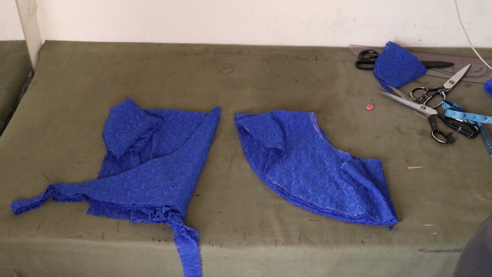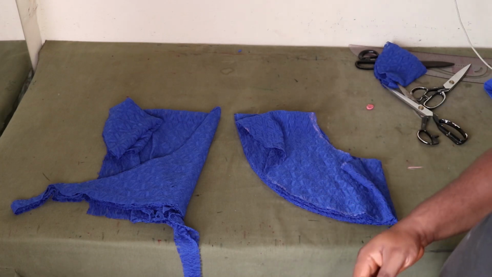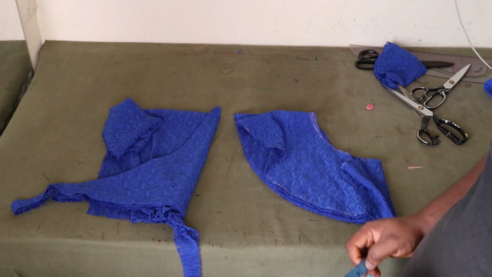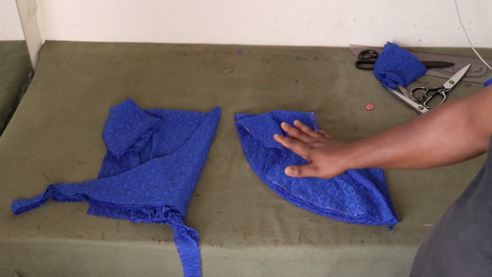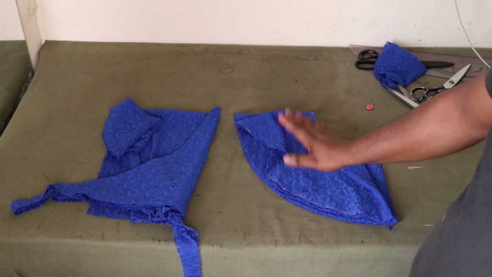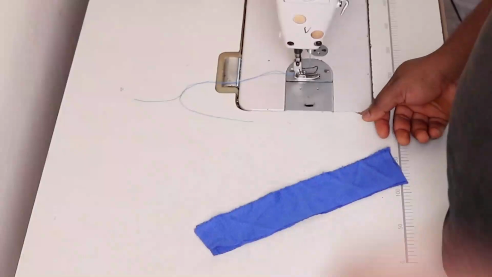But I'll go ahead and cut flares for the bottom of the dress as well, and you will see all of that when I'm on the sewing machine. The length of the flare that's supposed to be on the bottom, that's on the skirt part, will be 10 inches as opposed to the 6 inches that we have on the flare I've just cut. So make sure to cut that too.